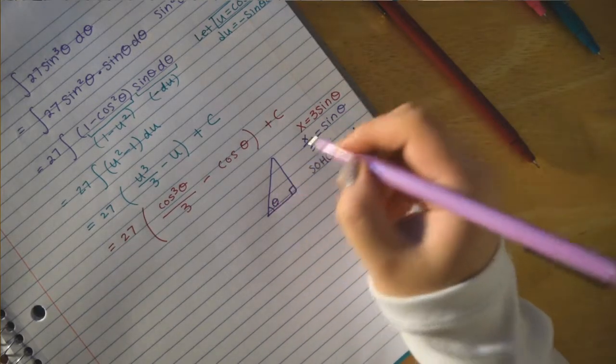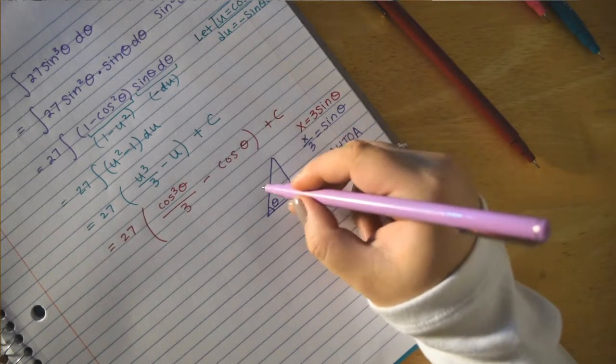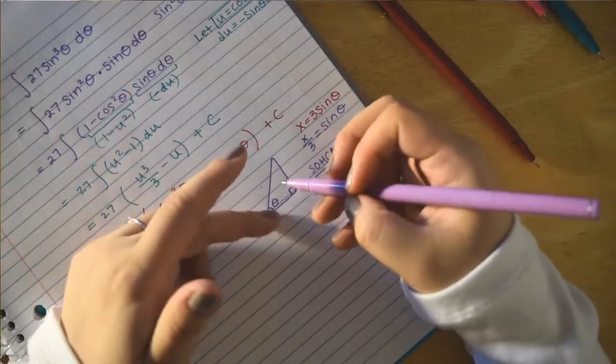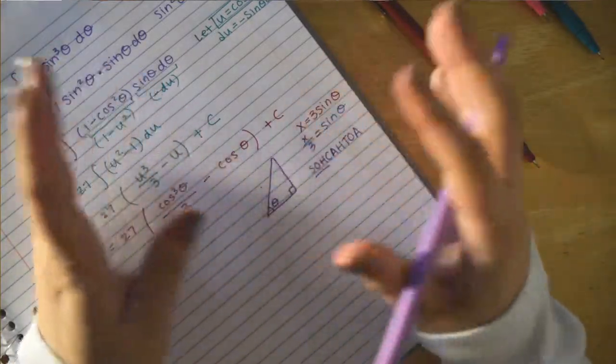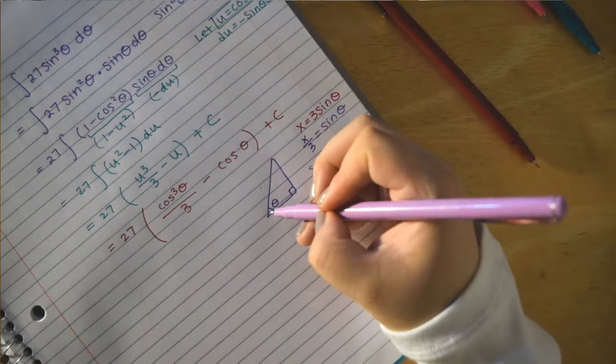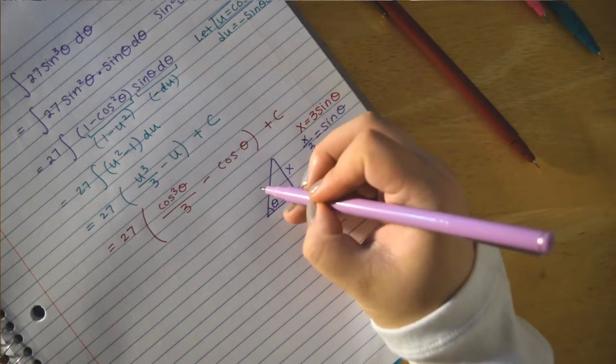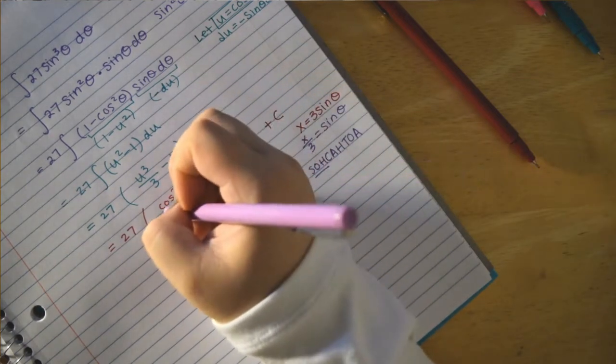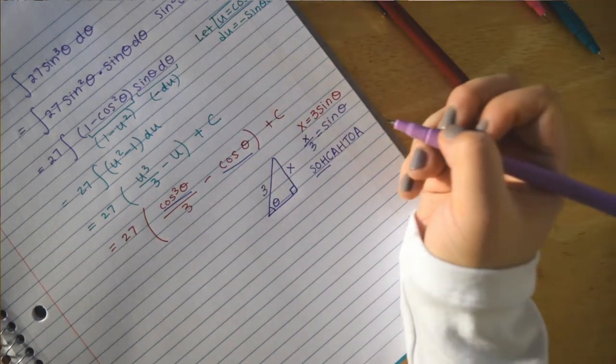Sine of theta is opposite over hypotenuse, and so this is a ratio, and we're going to take the basic triangle, but it's okay if we scale everything. It's all a ratio anyway. So opposite is x, hypotenuse is 3, and we're looking for cosine theta because we're going to cube it here and keep it regular here.